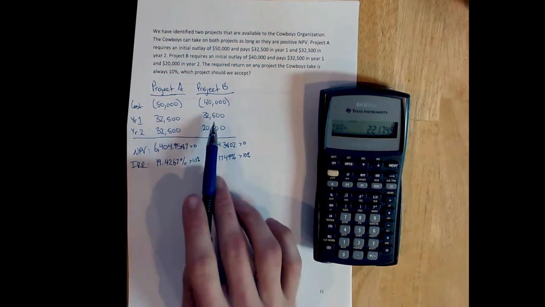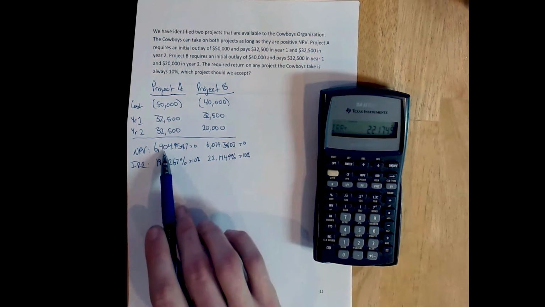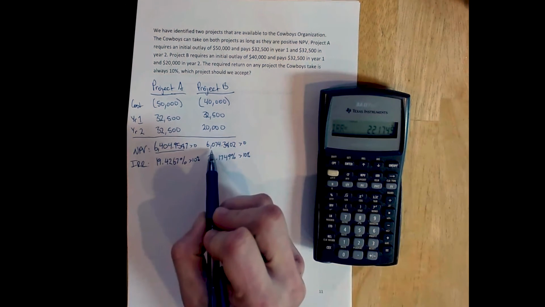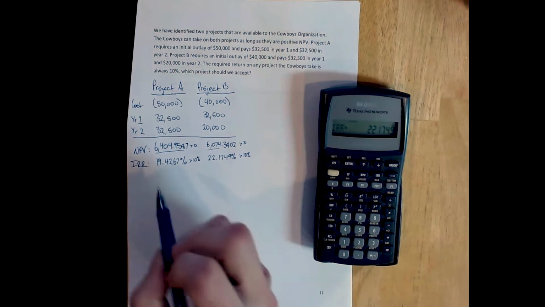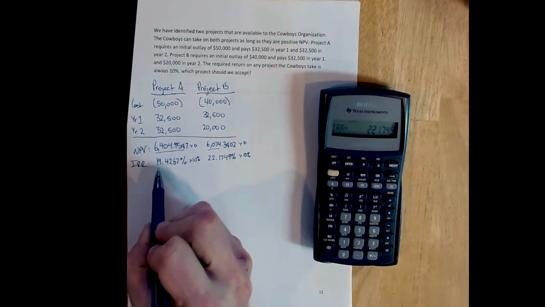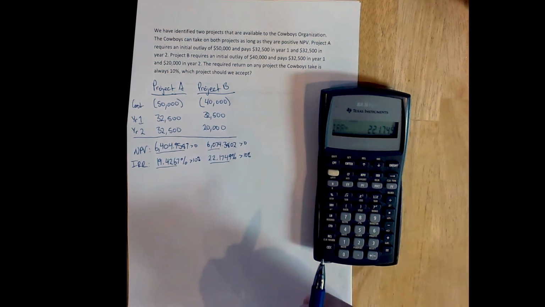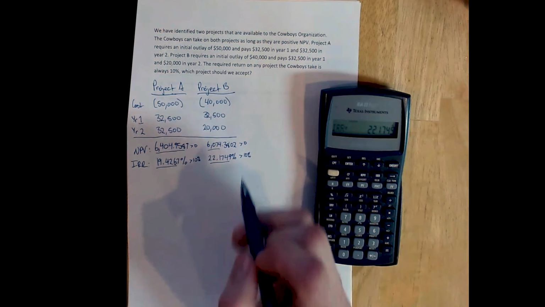So if I'm going to decide which one is better, and I look at the net present values of both projects, I would prefer project A because it has a net present value that's higher than project B. On the other hand, if I decide based on the internal rate of return, I would take project B because it has an IRR that's greater than project A. So which one do I take? The answer is not quite as simple.